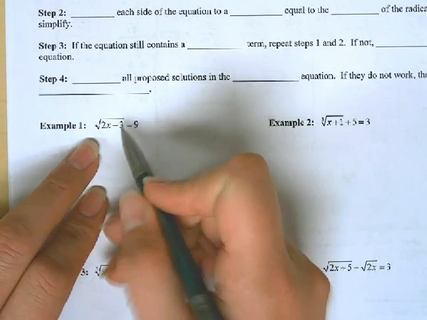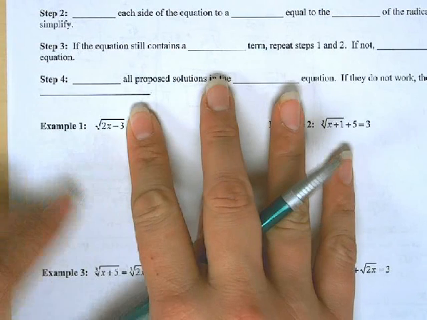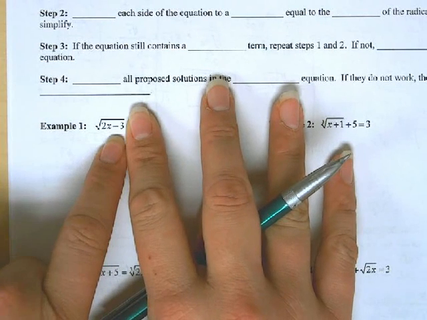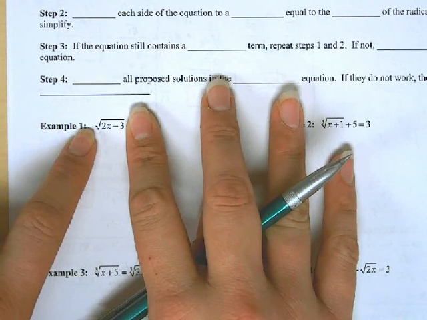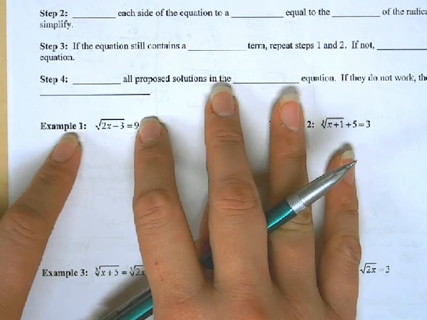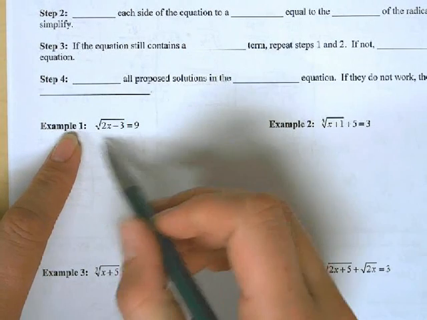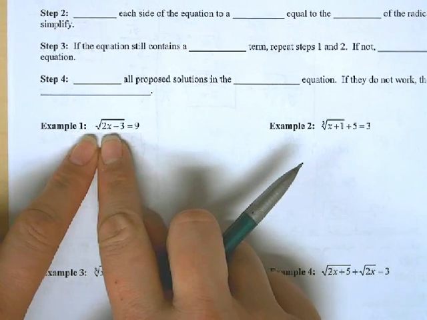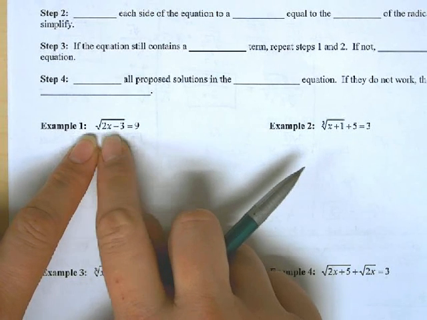Okay, the only thing that I have on the left-hand side is this radical with all the stuff underneath. I don't have anything in front of the radical. I don't have anything extra added or subtracted to the radical. Nothing's multiplied or divided. So this is an isolated radical. That's what we mean. There is stuff underneath, and that's fine.